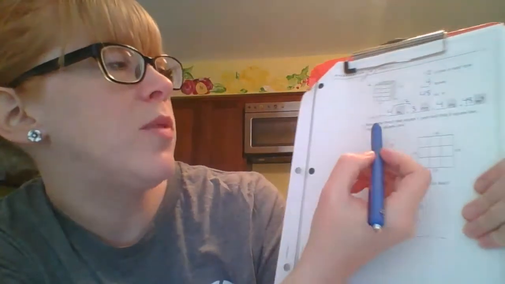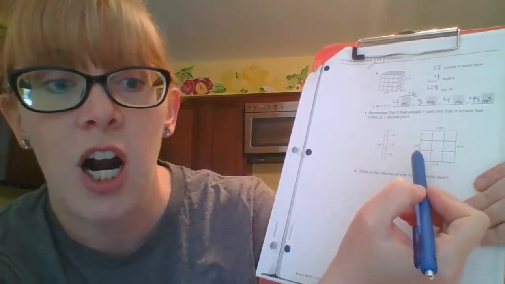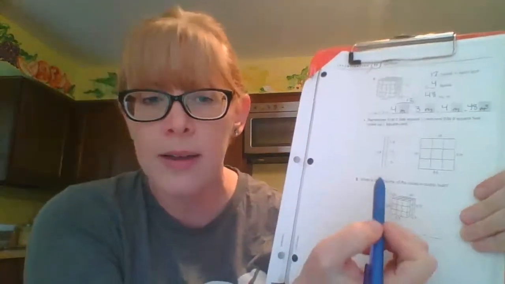All right, the next bullet point says, remember that 3 feet equals 1 yard and that 9 square feet make up 1 square yard, because 3 feet and 1 yard are interchangeable. Sometimes we see problems on worksheets or problem sets or tests where they'll give us something in feet and they'll want the answer in yards. So we've got to convert it either at the beginning or the end. They've done that too with meters, centimeters, millimeters, where they'll give you the problem using one type of unit and they'll want the answer in a different kind of unit.